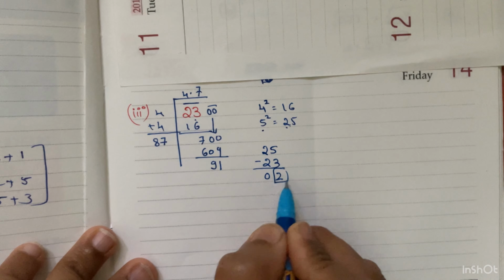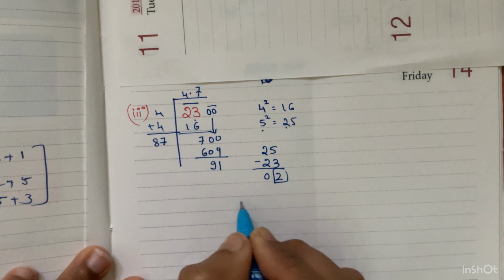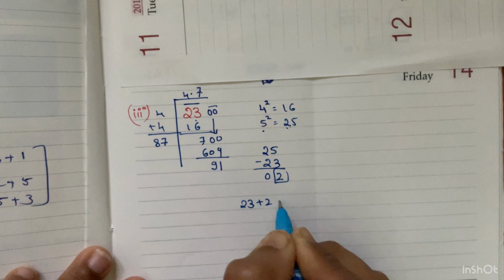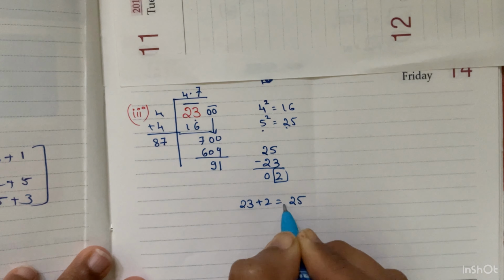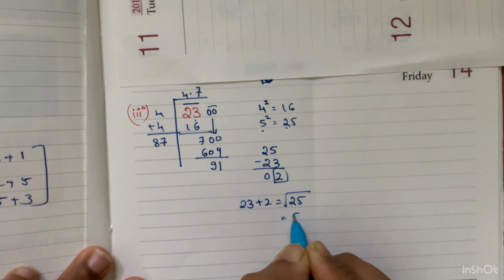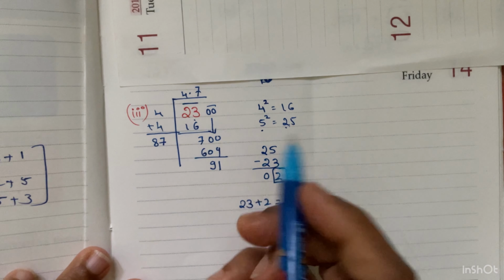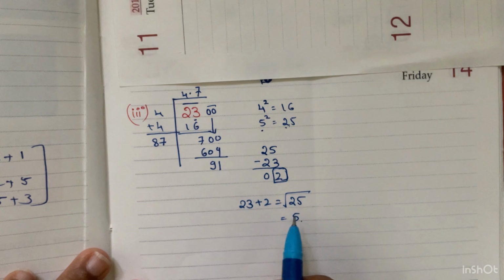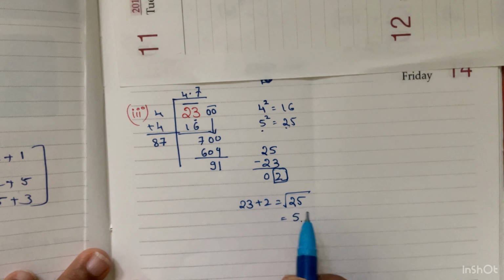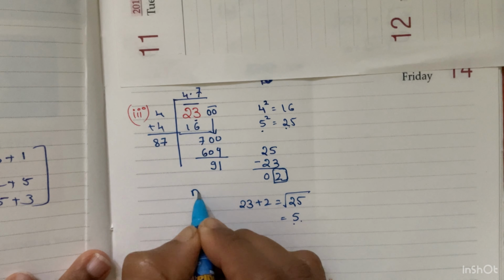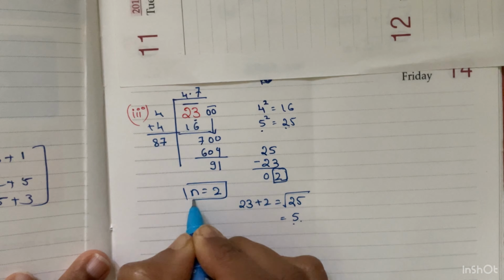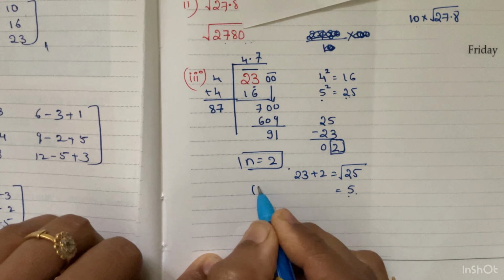Now when I add 2 to 23, 23 plus 2, I'll get 25. And the square root of 25 is 5. Yes or no? It means 2 is the least number that when added to 23, we get a perfect square number, that is 25, and its square root is 5. Hence the n value we found is 2. And for this, option B is the correct answer.